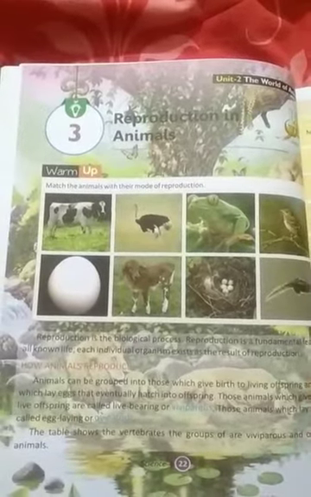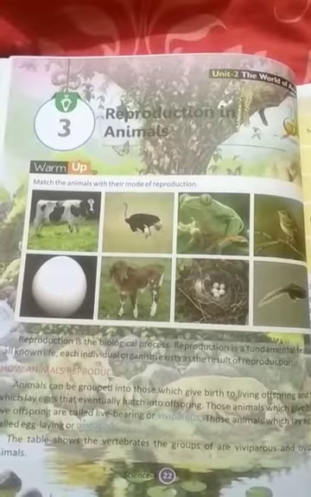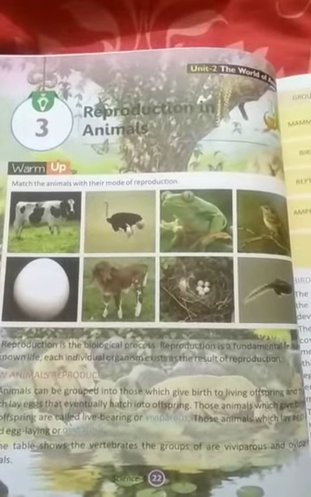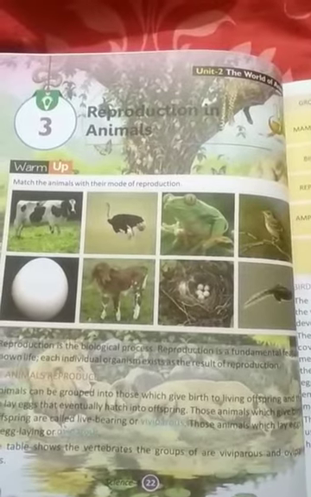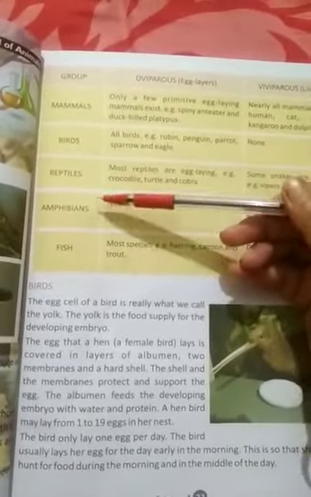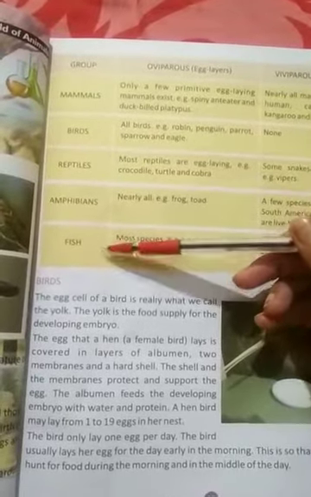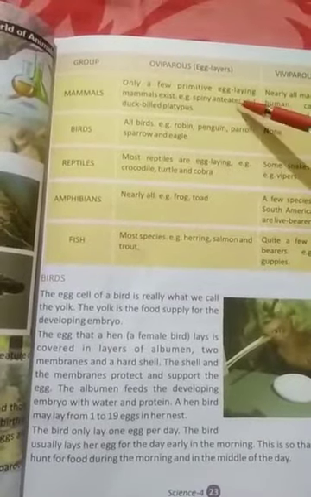There are two major groups of animals, that is vertebrates and invertebrates. What are vertebrate animals? Animals which have a backbone are called vertebrates. Animals which do not have a backbone are called invertebrates. So today we will discuss how vertebrates are divided into 5 major groups, that are mammals, birds, reptiles, amphibians and fish.